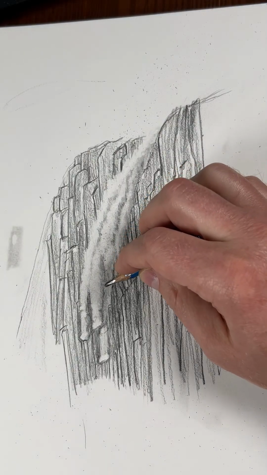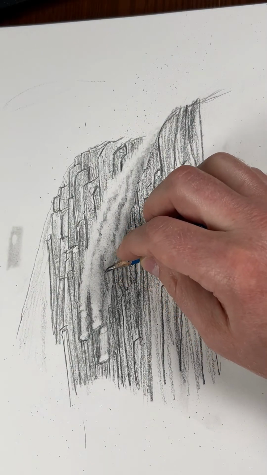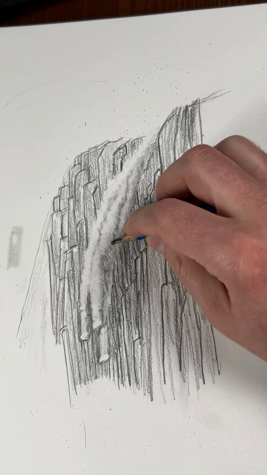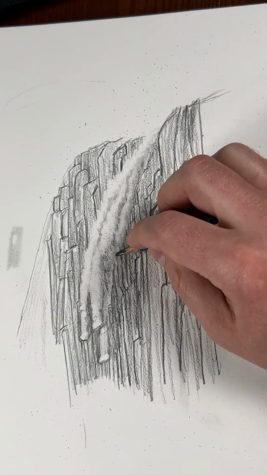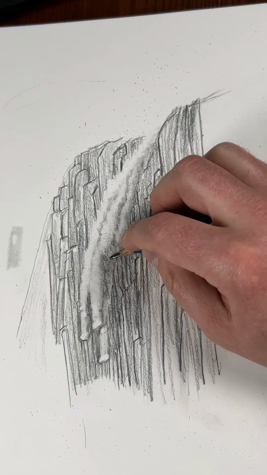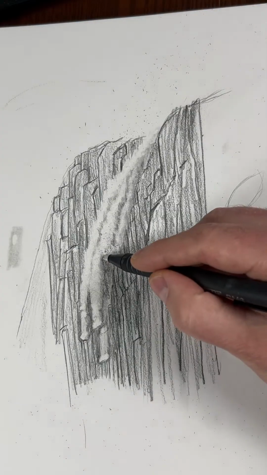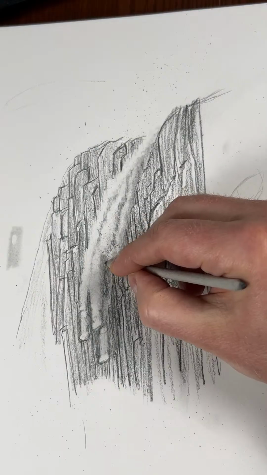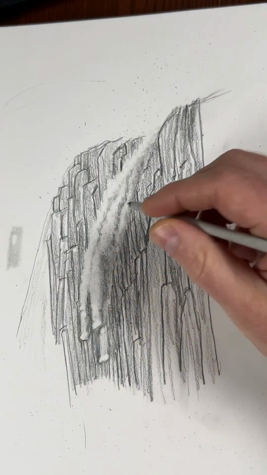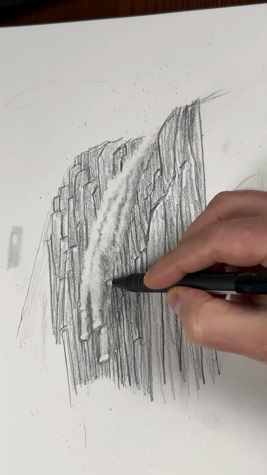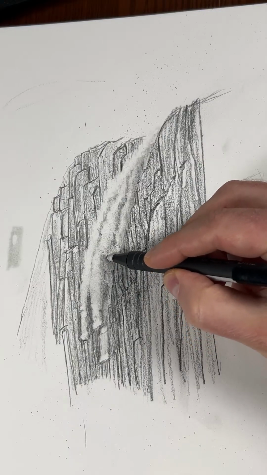And I'll probably, again, when I do the final tutorial, use paper that's going to allow me to get into that erasing a bit more, because I can't quite get the sort of billowy effect that I want.